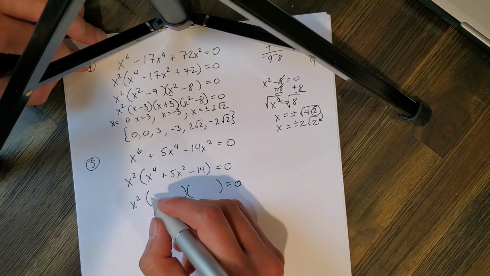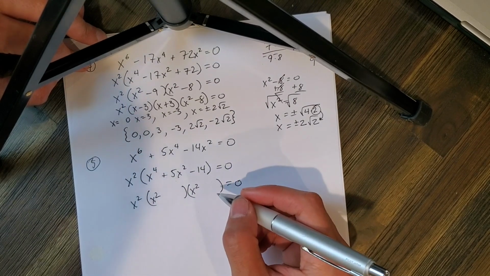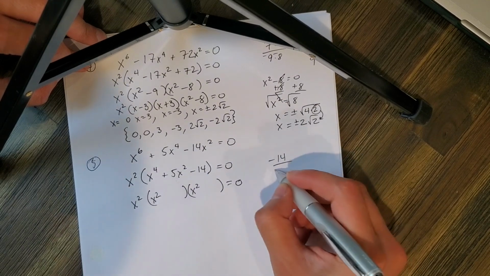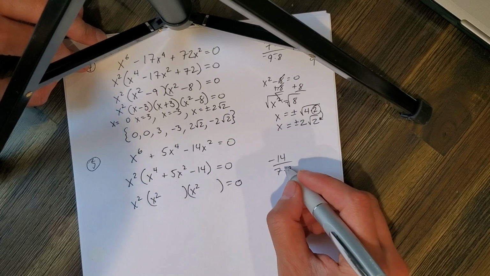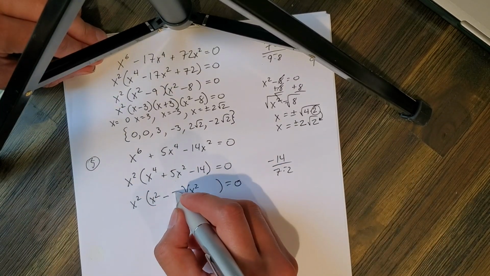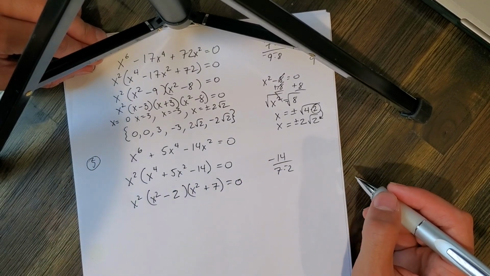So this will be x squared times x squared. And then we need a negative 14 here. So I'll do 7 times 2. Notice here I also need a 5, so I'll make the 2 negative. So this will be minus 2 and plus 7.